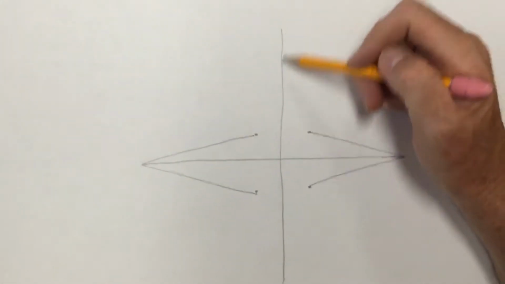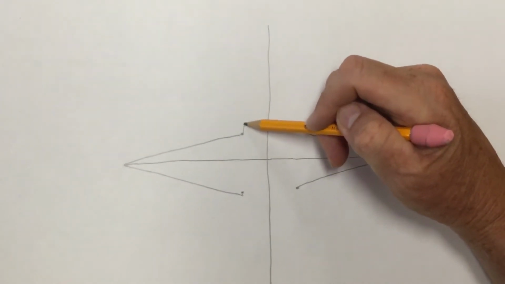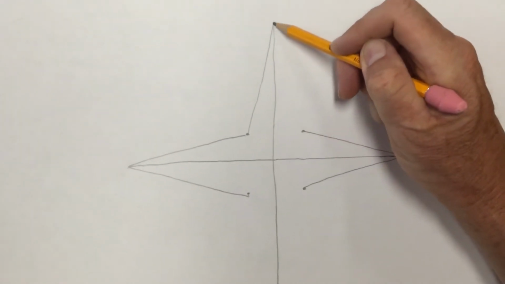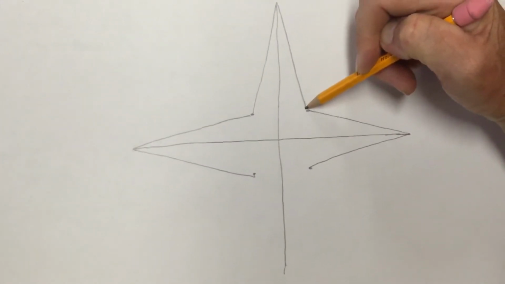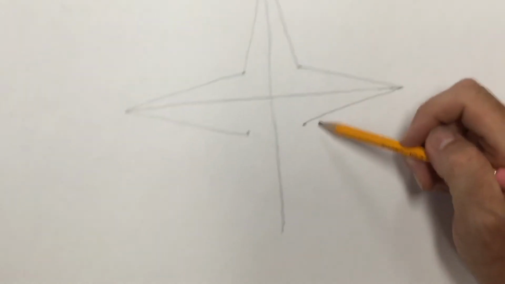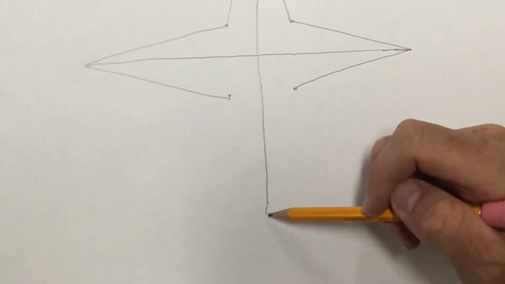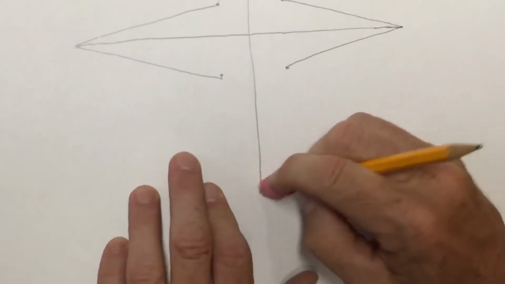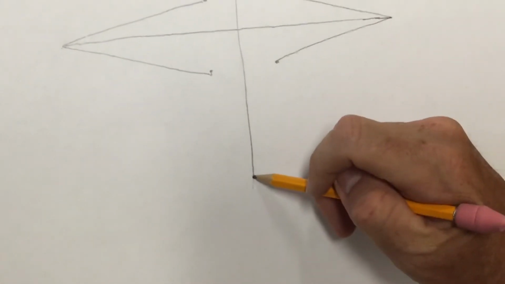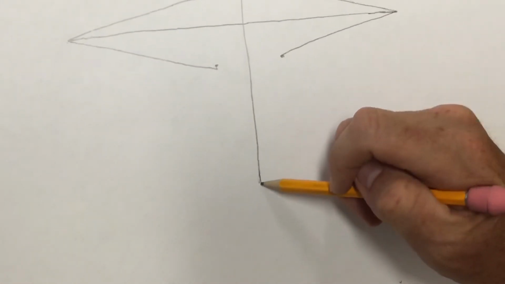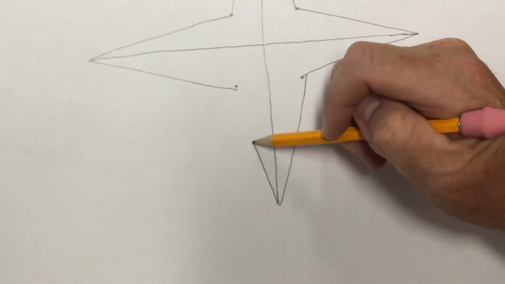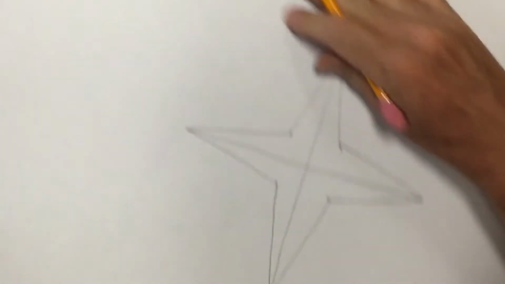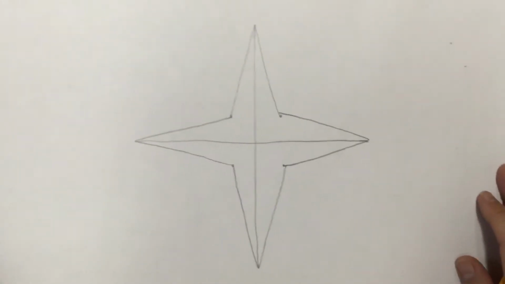Now if you want to turn your paper, you can. You can start at the dot too if you want and go out to the line, whichever is easier. Okay. I'm going to straighten that line a little. All right, so that gives us a total of 4 points.